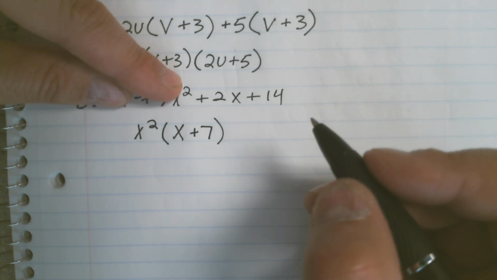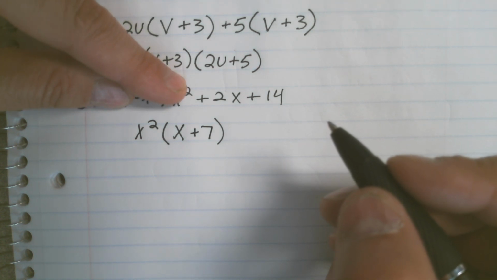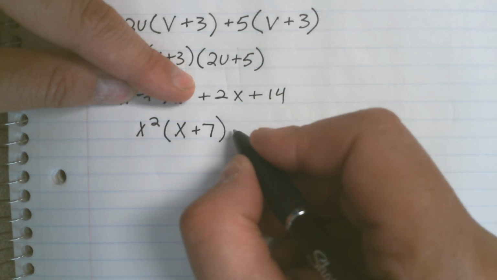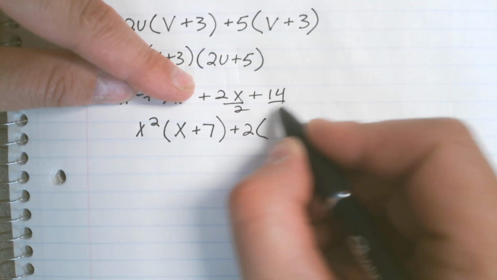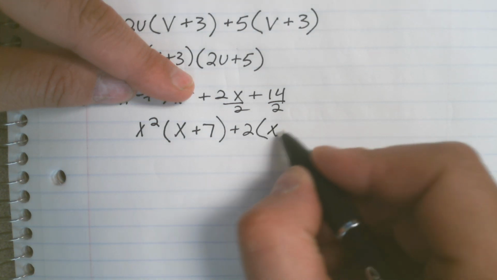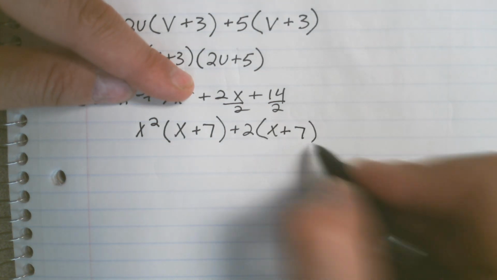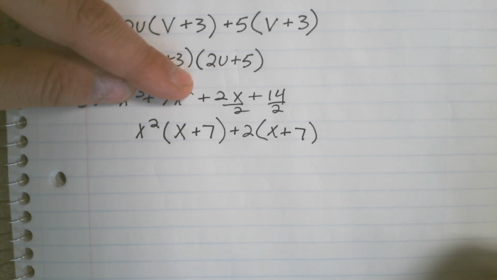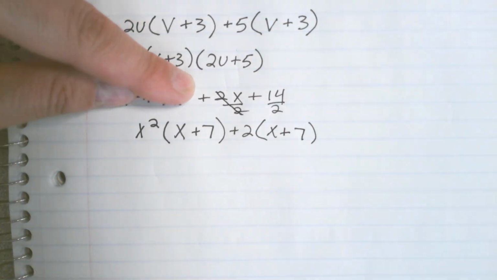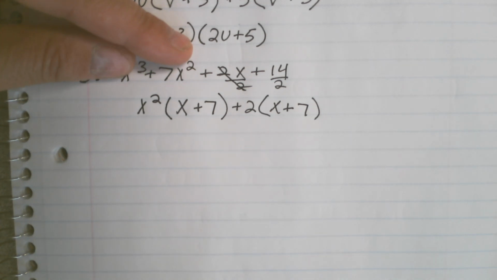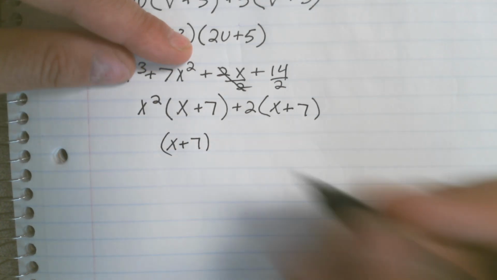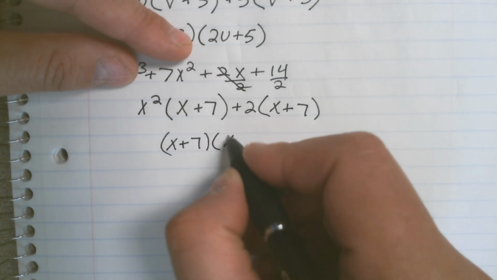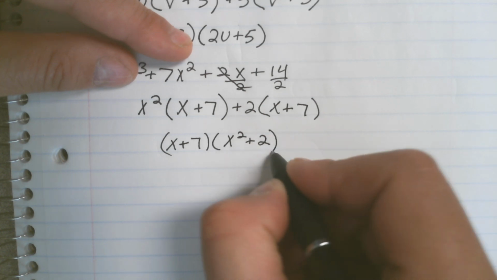Now, let's look at the next two. What is the greatest common factor between 2x and 14? All right, so if I divide that by 2 and I divide that by 2, it's going to give me x plus 7, because the 2's canceled out, right, Carla? All right, do we have the same thing in both parentheses? All right, so let's write down one of them. Doesn't matter what order. X plus 7 gets a home, and x squared plus 2 gets a home.